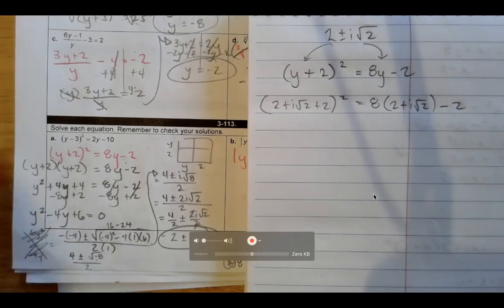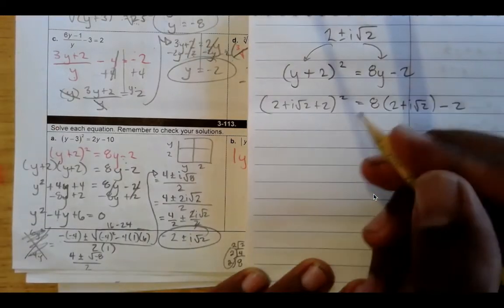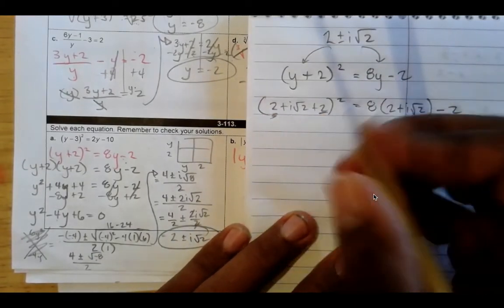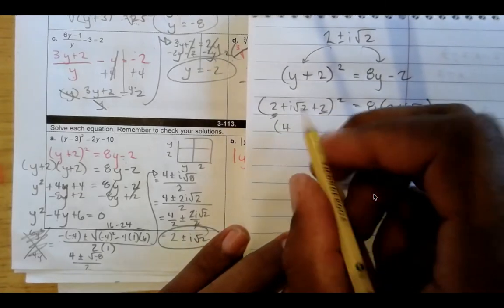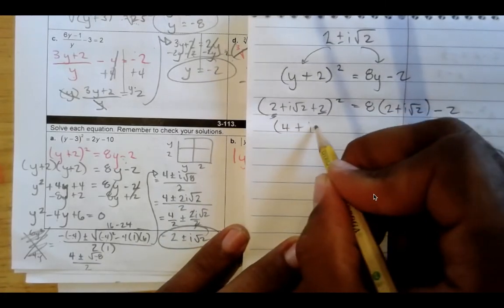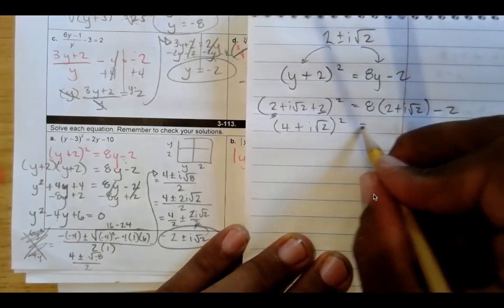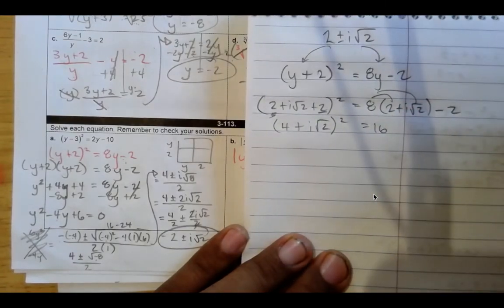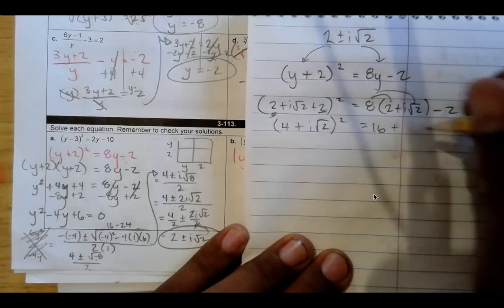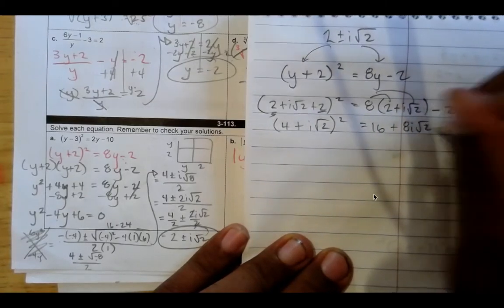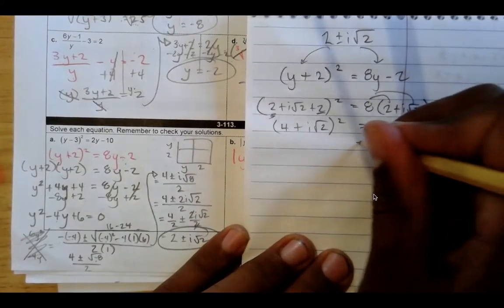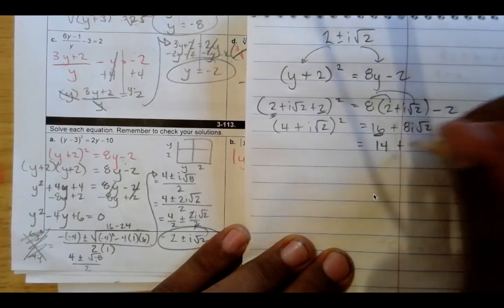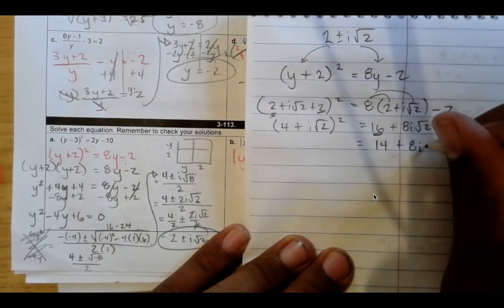Okay, so over here, let's start with this. So here I have 2 like terms inside of there, a 2 and a 2. So let's add those together and get 4. And then so it's 4 plus i square root of 2 squared. And then over here, let's distribute that 8. So we get 8 times 2, which is 16. Okay, and then times 8, that would be 8i square root of 2, and then all that minus 2. Now over here on the right, again, I have like terms, so 16 minus 2 is 14, plus 8i square root of 2.